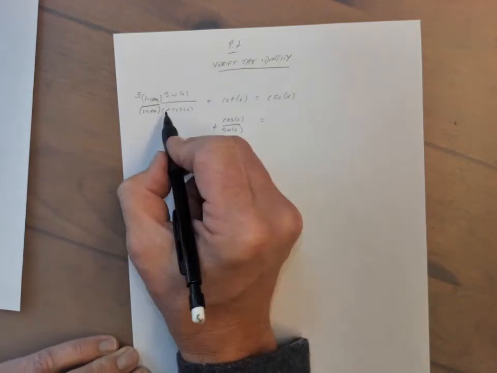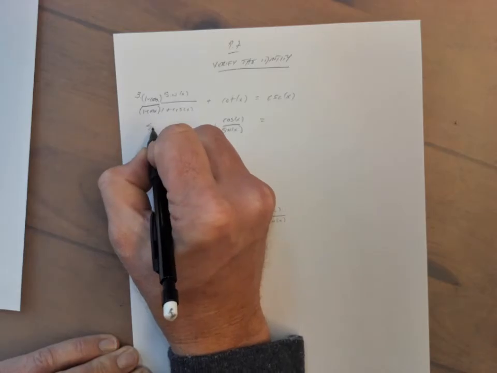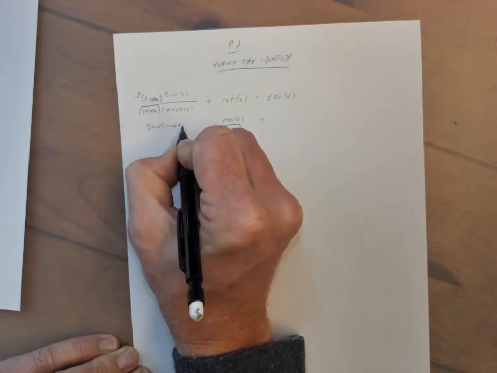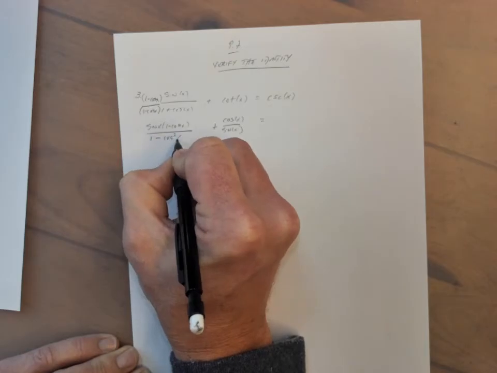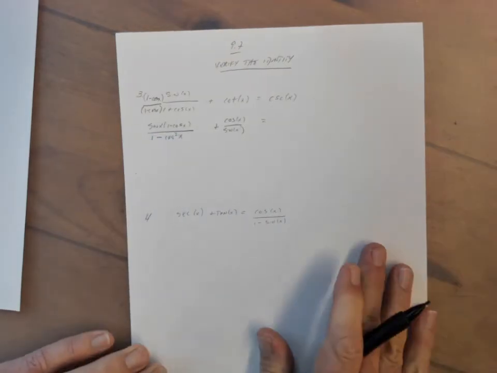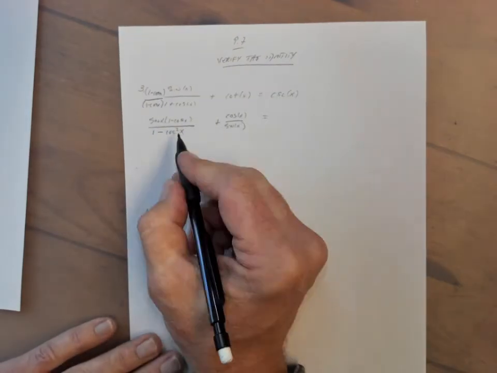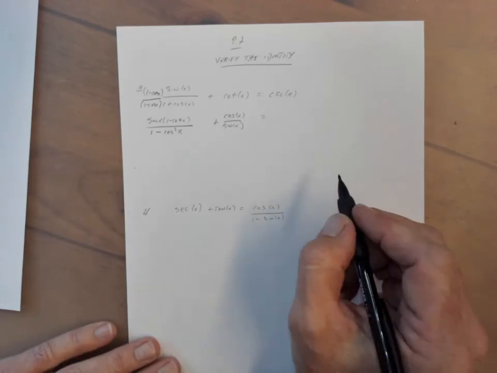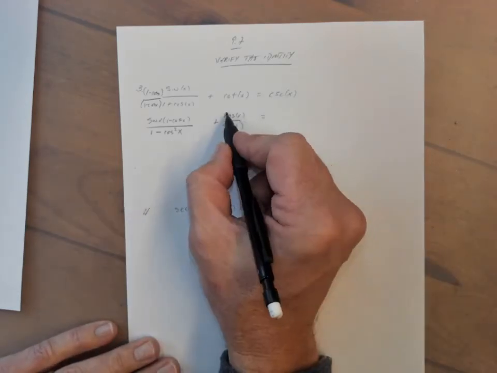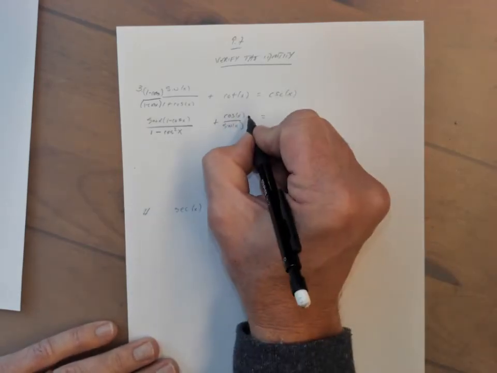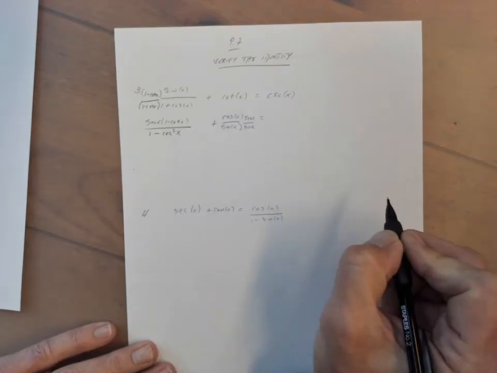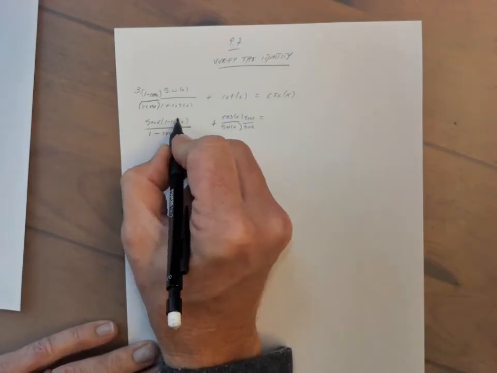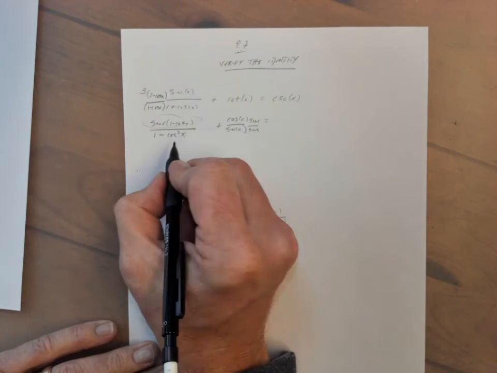And the reason is because we end up with 1 minus cosine squared x. And we know that that is equal to sine squared x, right? That's one of our Pythagorean identities again. So if that's going to be sine squared, this has to be sine squared in order to be able to add the two fractions. So I'm going to multiply that by sine x. So here in my numerator, I'm going to distribute.